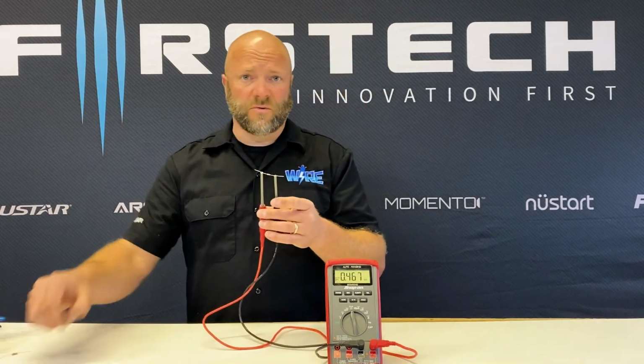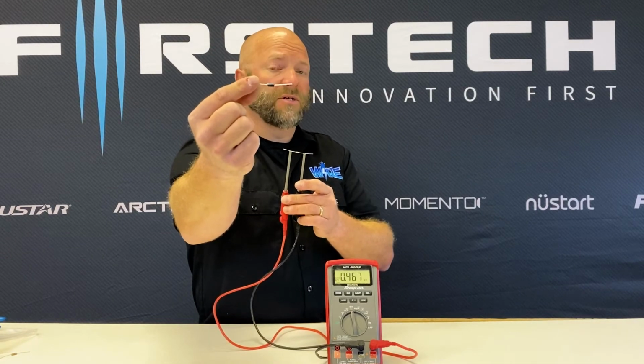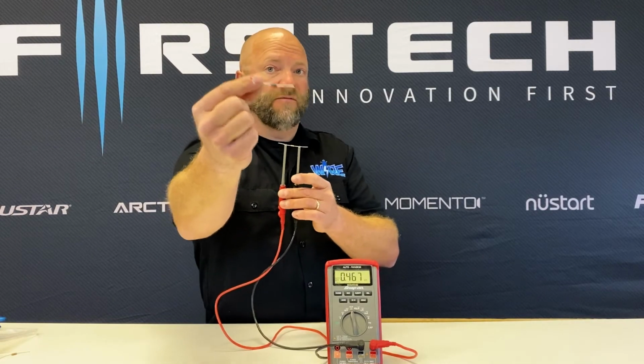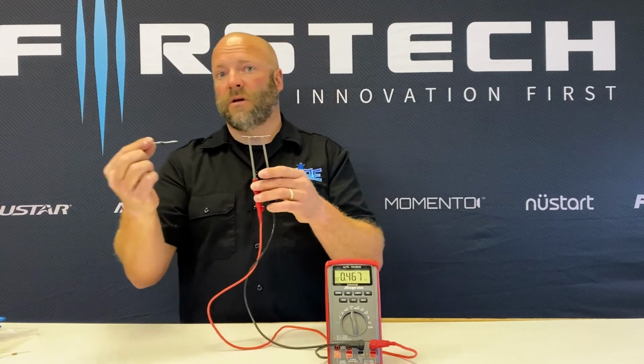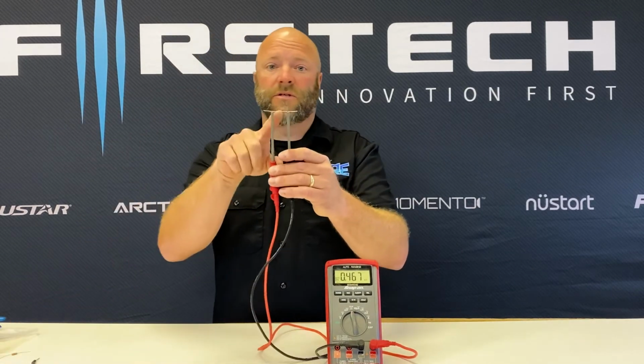So not to be confused with a diode. So this is what a diode looks like. You'll see a gray stripe on one side. It is a black device with a cathode and an anode. This is directional. This is not a resistor. Diode. This is a resistor.